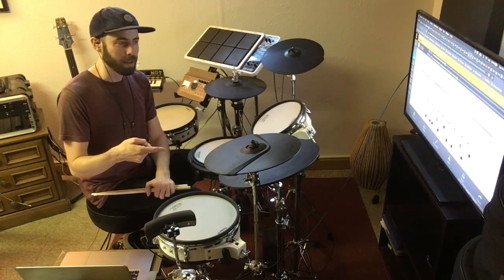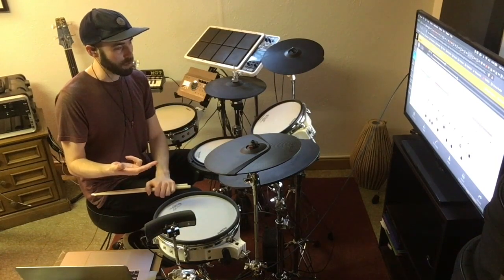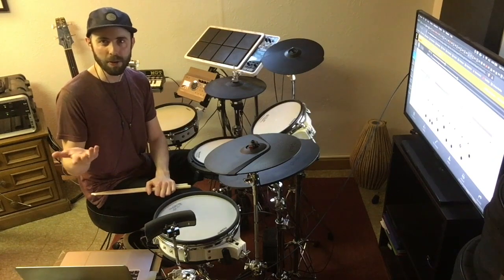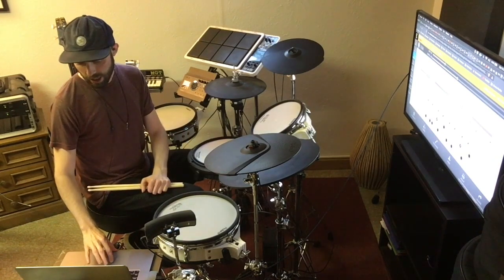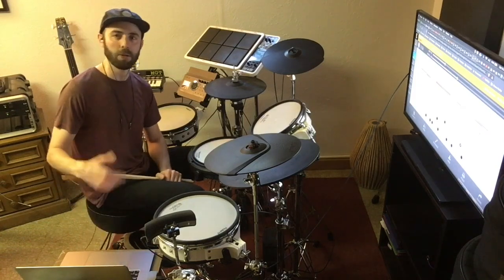We slowed it down. We started to swing it out. We took out a kick, added an open hi-hat, just a few simple changes. But what are some other things that we could do? Another thing that I like to do is change the orchestration.